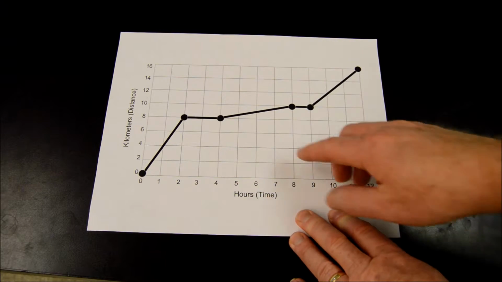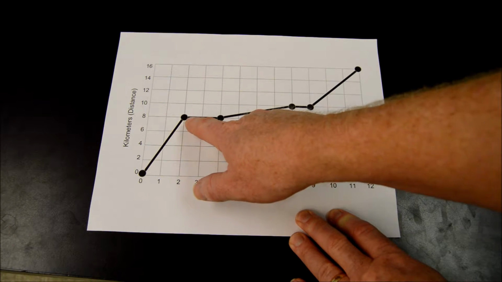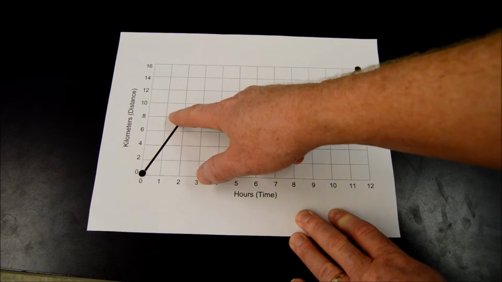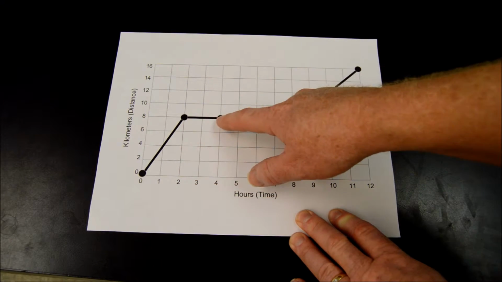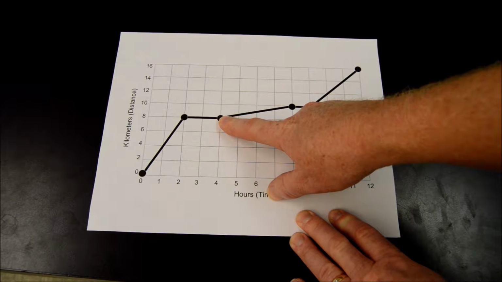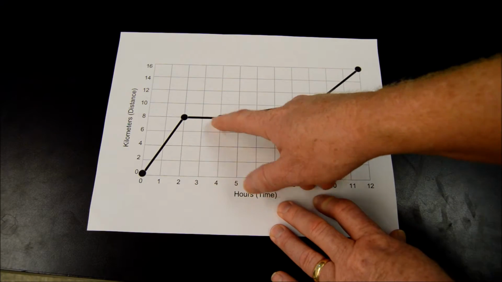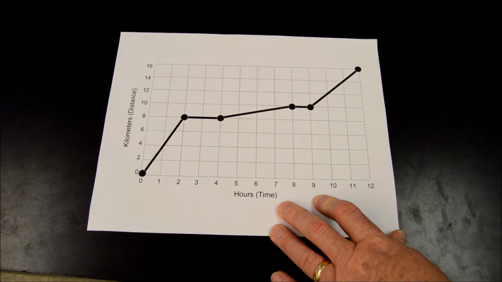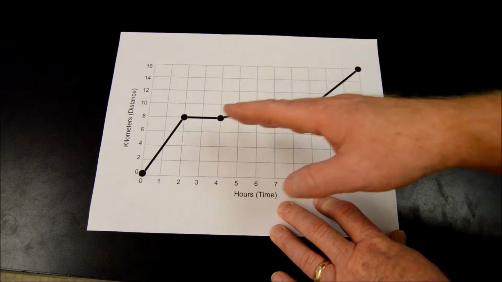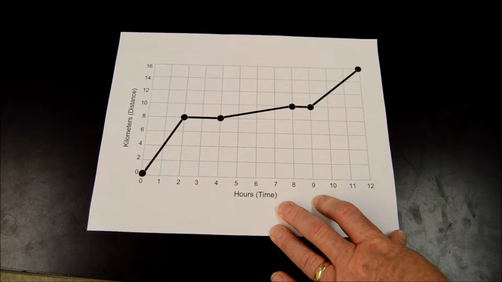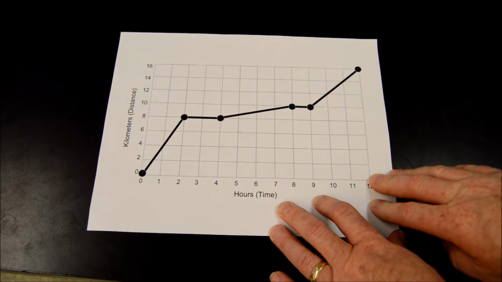The next segment of our graph is actually horizontal. In other words, the distance is not changing in this amount of time right here. So if the distance is 0 at the beginning and the end, then that means the object actually didn't move at all. So if the graph is horizontal, that means there's no motion, the speed is 0. Think about your heartbeat. If you're flatlined, you're not moving because you're dead, okay? So it's the same thing. When you have a flat, horizontal line, there's no motion.